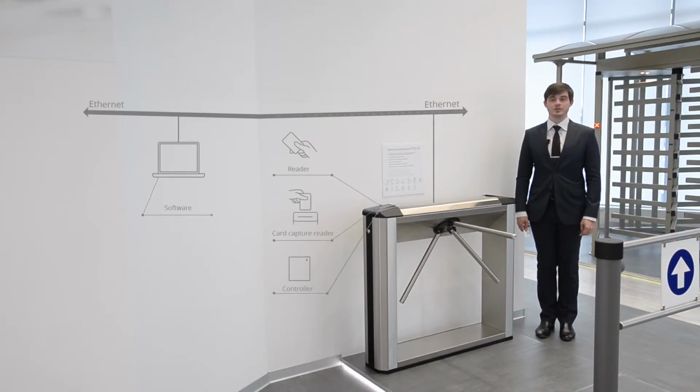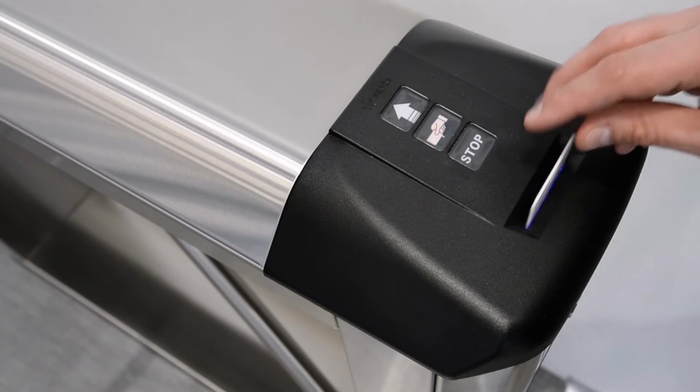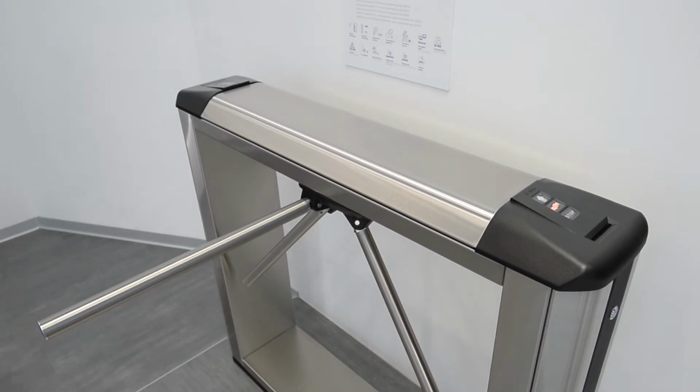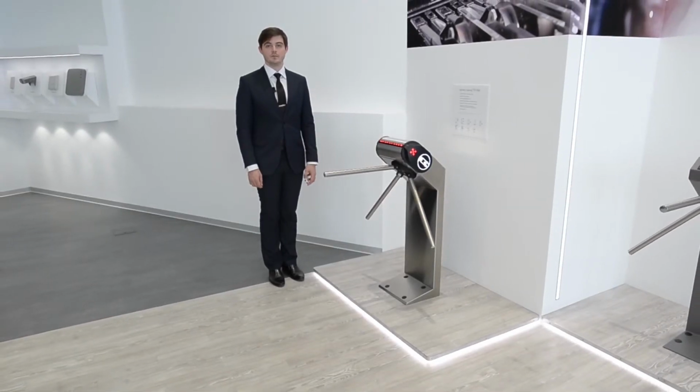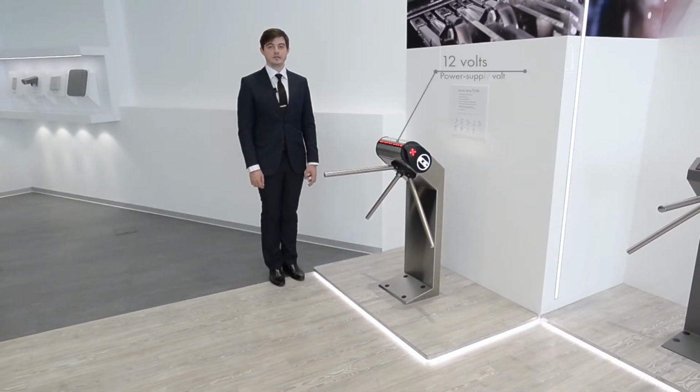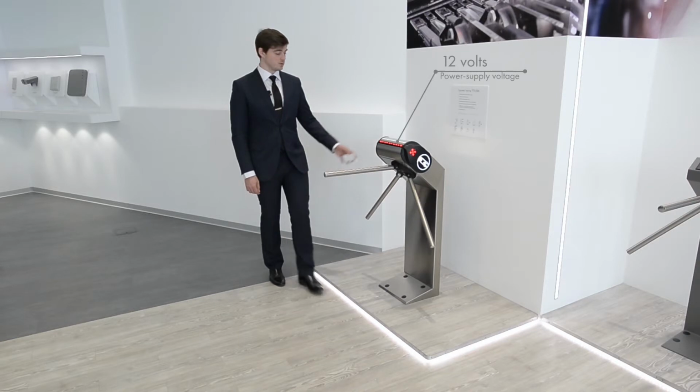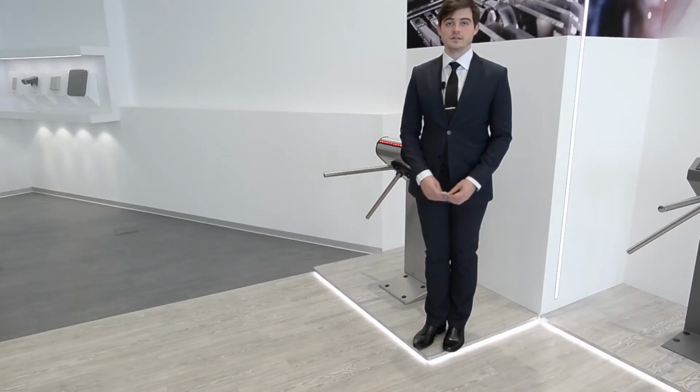But the most favorable variant, IP style, the complete access control system, a turnstile with built-in controller and readers, or even a card capture reader. In addition, it is reasonable to pay attention to low 12/24 voltage of the product that ensures safety, smoothness of barrier arms rotation, bi-directional passage option.